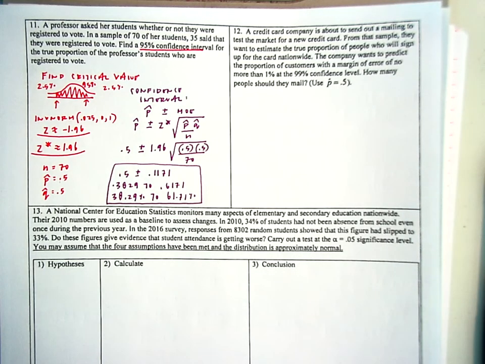A credit card company is about to send out a mailing to test the market for a new credit card. From that sample, they want to estimate the true proportion of people who will sign up for the card nationwide. The company wants to predict the proportion of customers with a margin of error of no more than 1% at the 99% confidence level. How many people should they mail? Use a p-hat value statistic of 0.5.